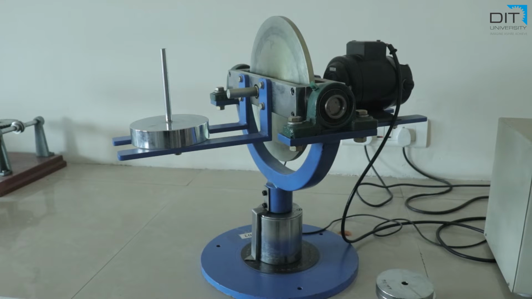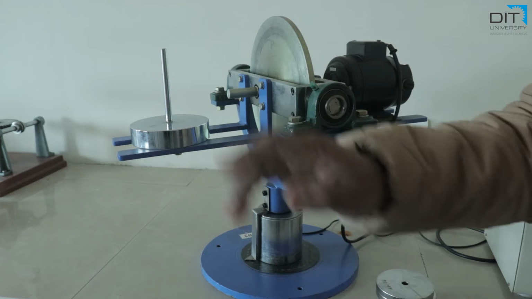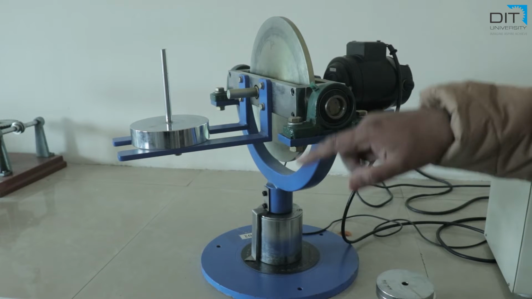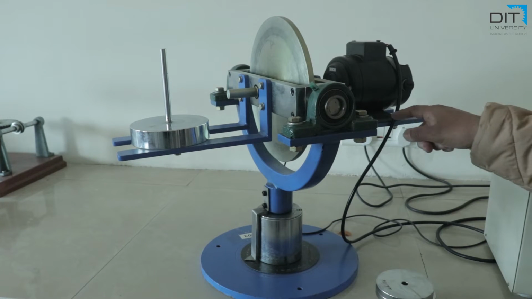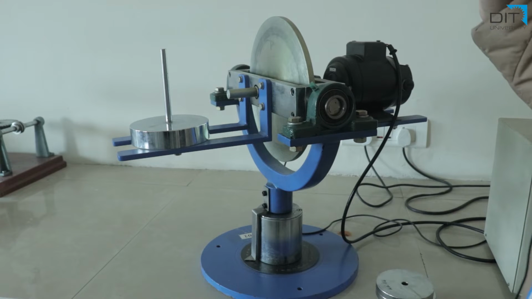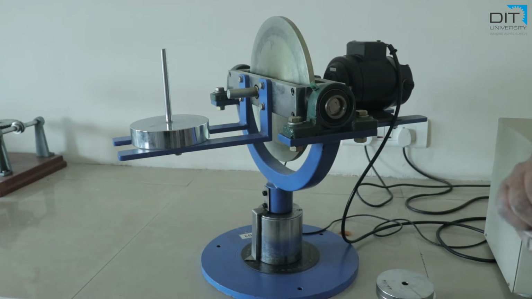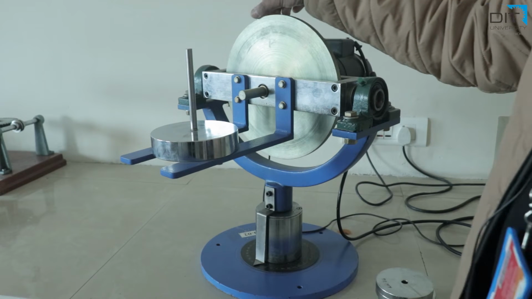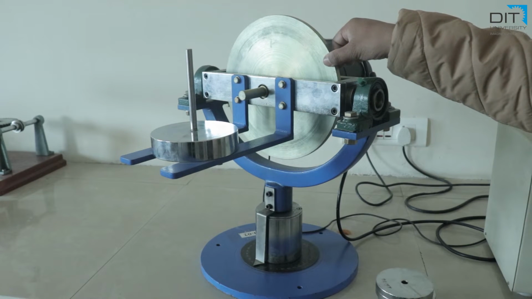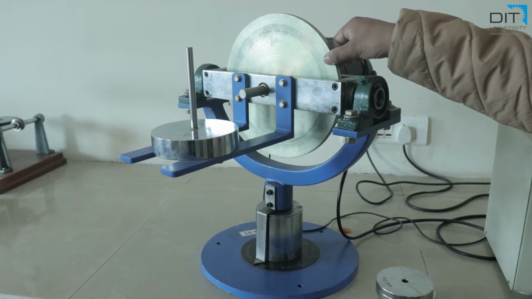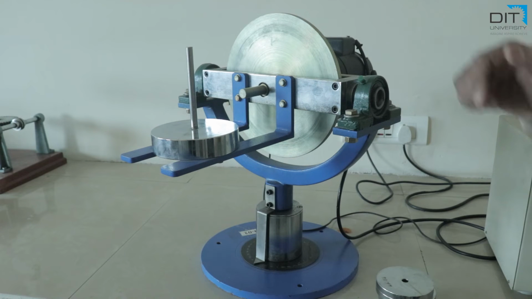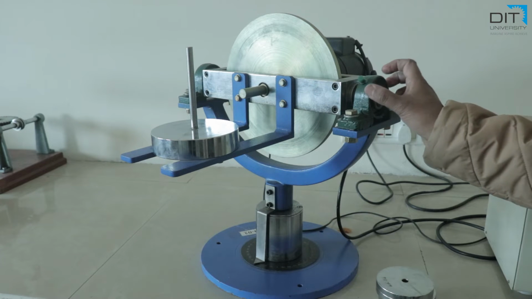Just to balance that, a counterweight is fitted over here. So the function of this mass is nothing but to counter the torque produced by this motor. So it is just a balancing weight. The whole assembly of the spinning wheel has been supported by 2 bearings, right? These are known as plummer blocks.